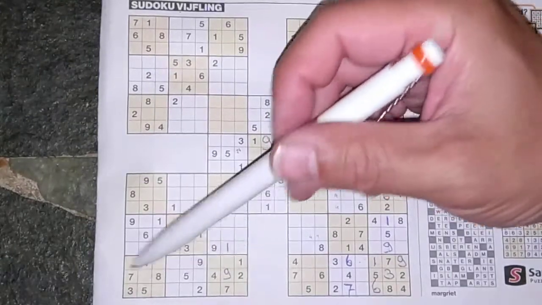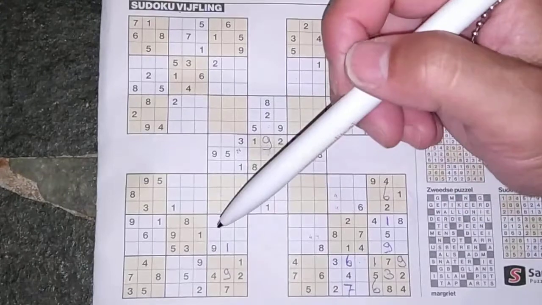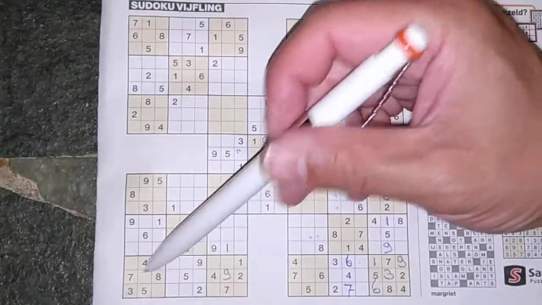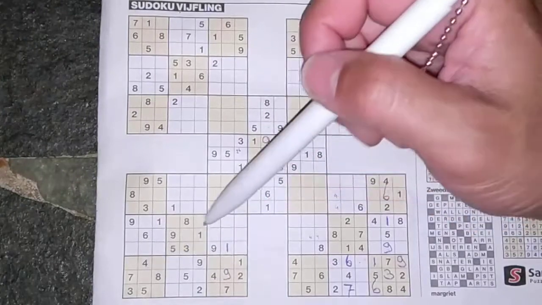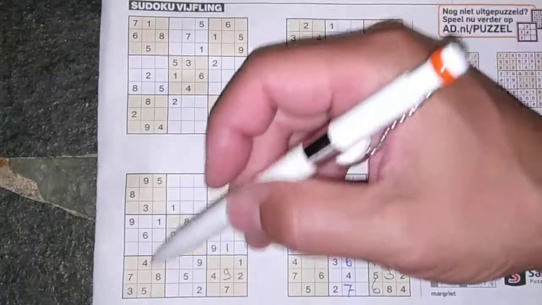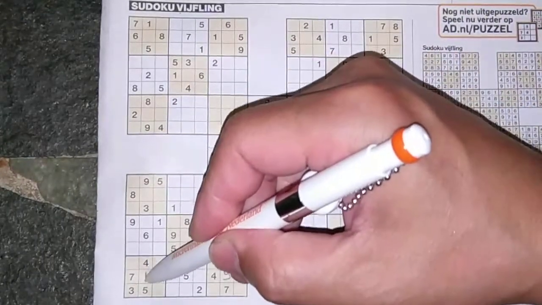3 missing numbers now in this row. Those missing numbers are the 1, the 3, and the 6. We have a 1 here, so no 1 there. Here also 1, no 1 there. The only place for the 1 should be here.